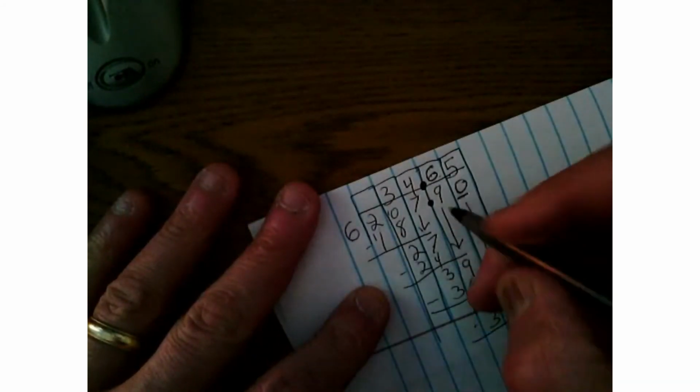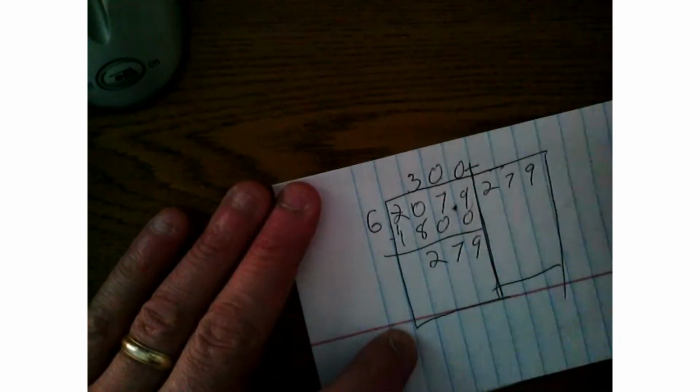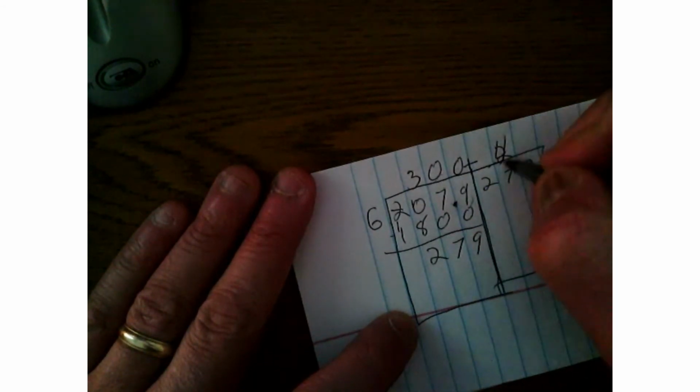You could definitely see the similarities. When I subtracted here, I've got the 27, and here's my 9. And when I subtracted here, I got a 27, and here's the 9. Does 6 go into 27? Yeah, the same as the other one. We want 4, not 2. 4.